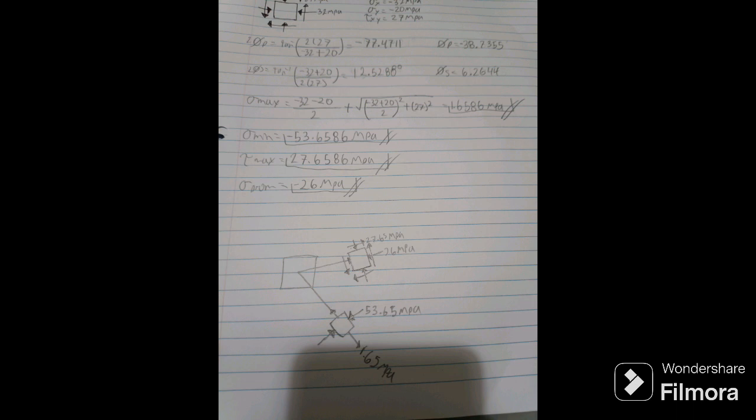Then we need to calculate two shear stress angle. We do the formula, and we get as a result 12.09447 degrees. We divide it by 2, and we get 6.04735 degrees.